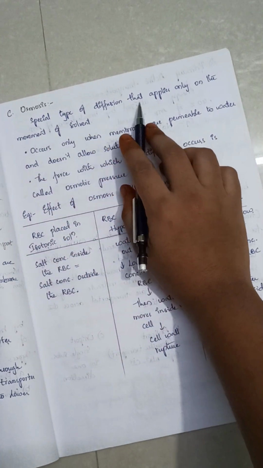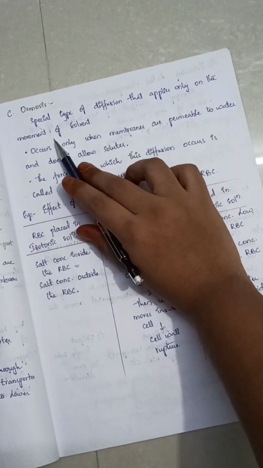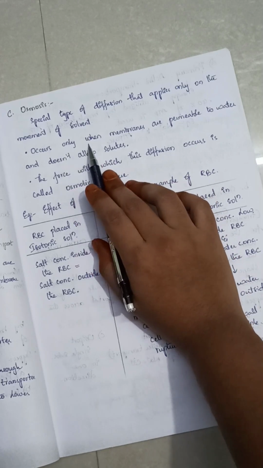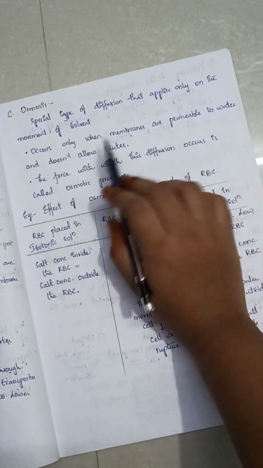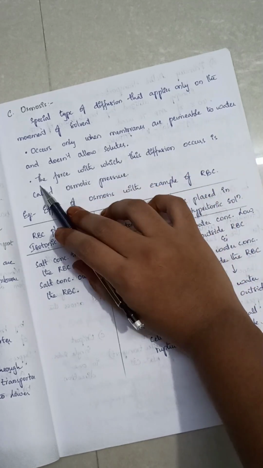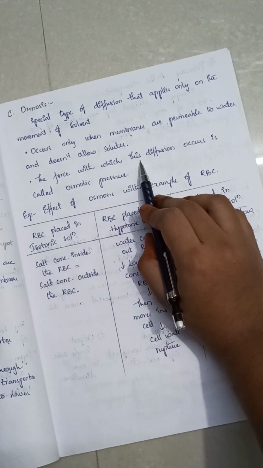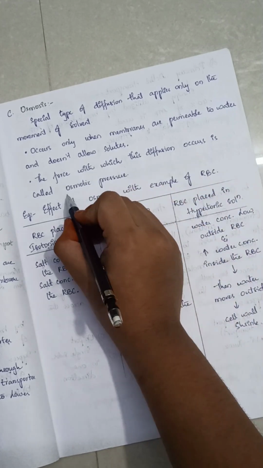It is a special type of diffusion that applies only to movement of solvent, occurs only when the membrane is permeable to water, and does not allow solutes. The force with which this diffusion occurs is called osmotic pressure.